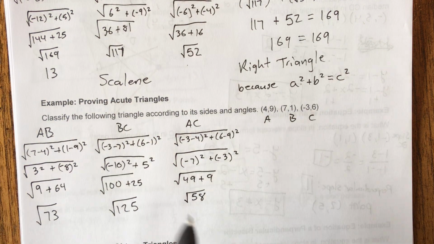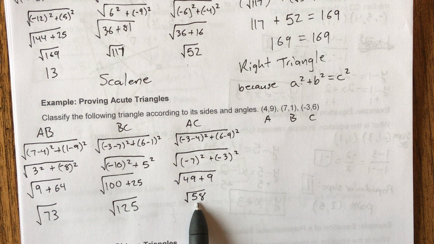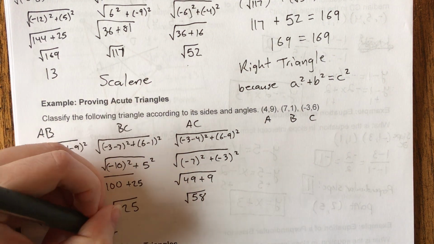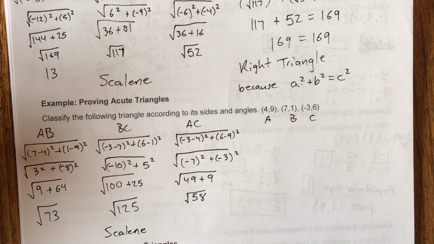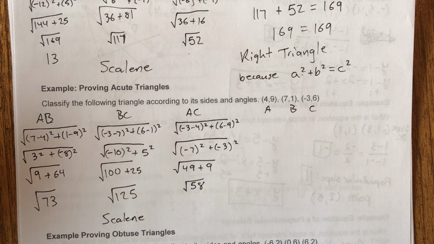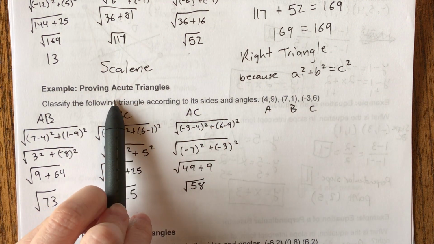So if we look at each of these, we see that it is 3 different side lengths. So we know that this triangle is going to be scalene again. None of those side lengths are the same length. And then we need to check what kind of triangle it is. There's a hint up here. It's probably going to be an acute triangle.